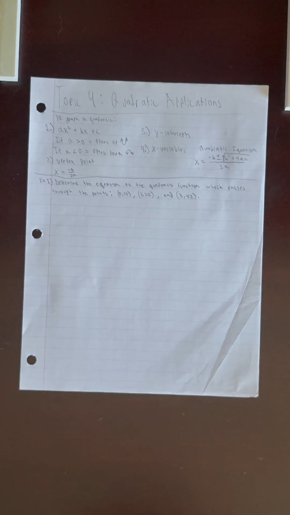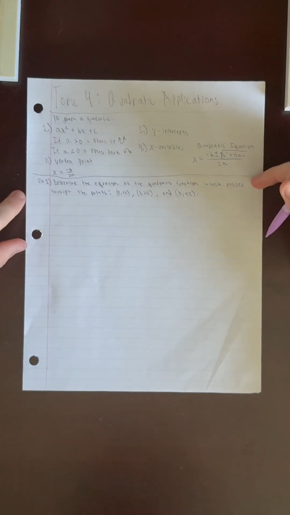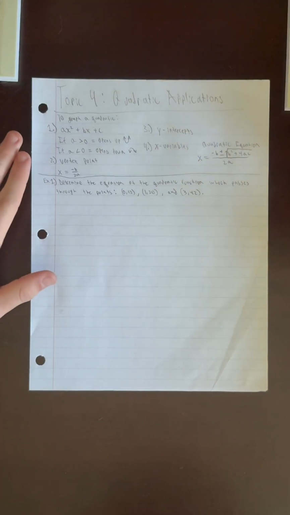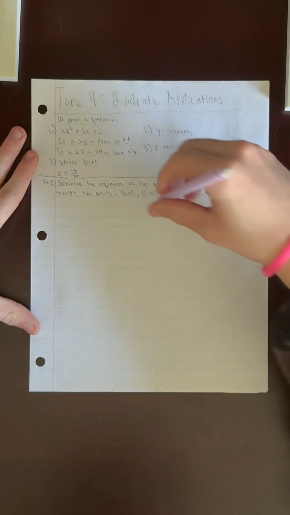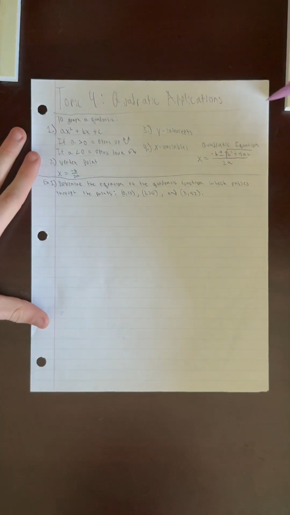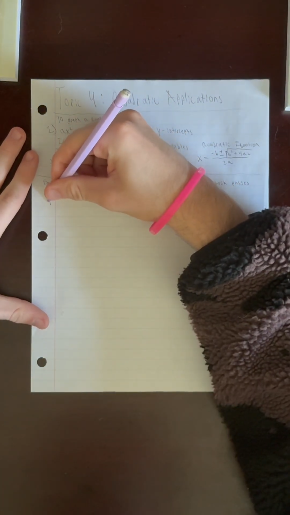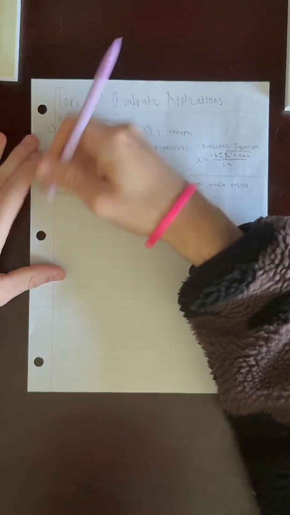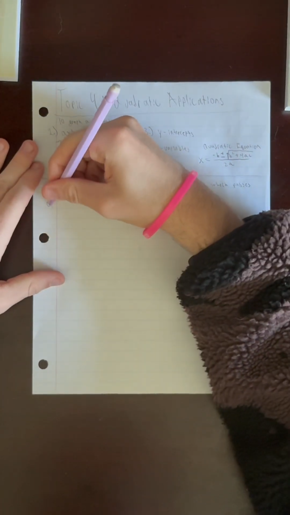Okay, now we're going to start the first example problem, which reads as: determine the equation of the quadratic function which passes through the points (0, 12), (1, 20), and (3, 42). So step 1, we want to start by plugging into our equation for the first coordinate, which is (0, 12).